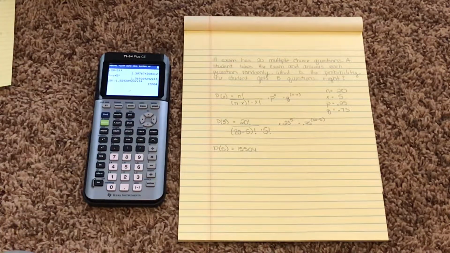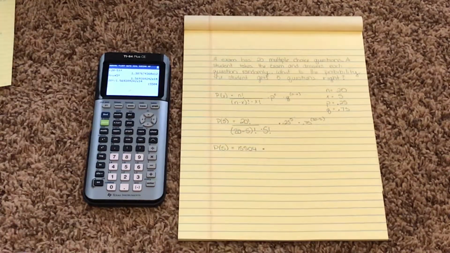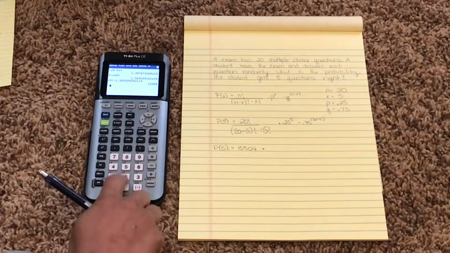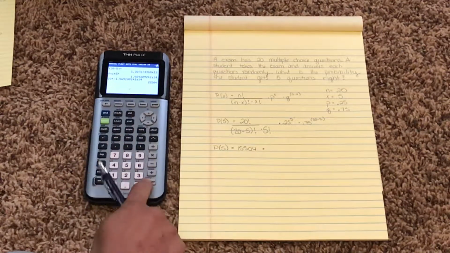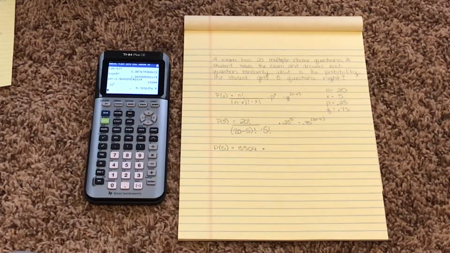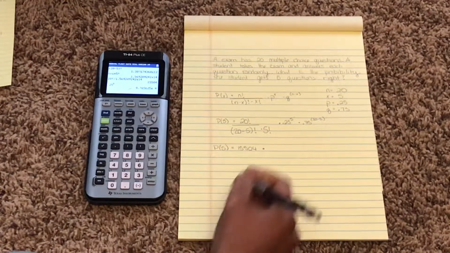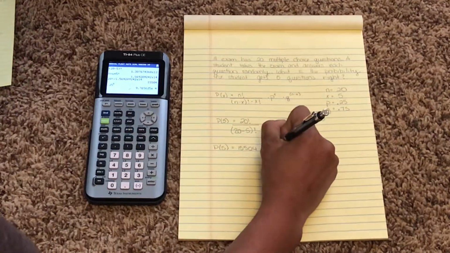Okay, so now I'm going to multiply by 0.25 to the 5th power, and that equals 9.765 to the negative 4th. So that I'm going to write out.